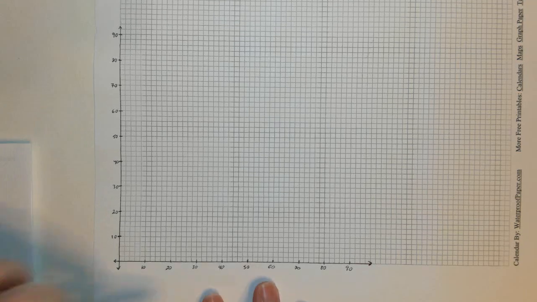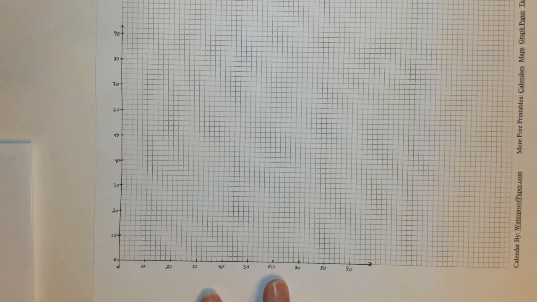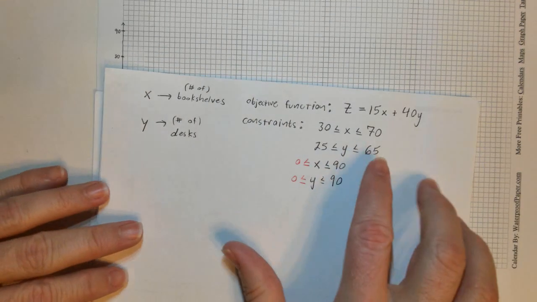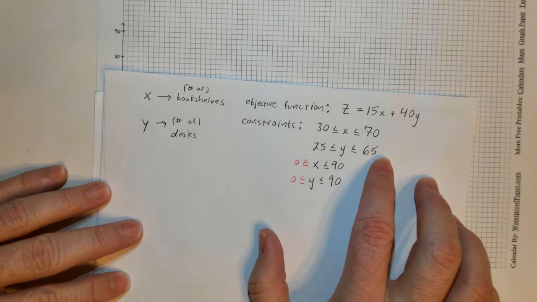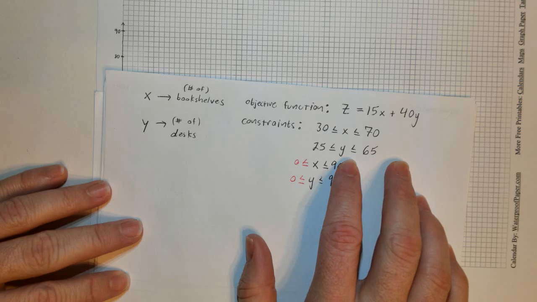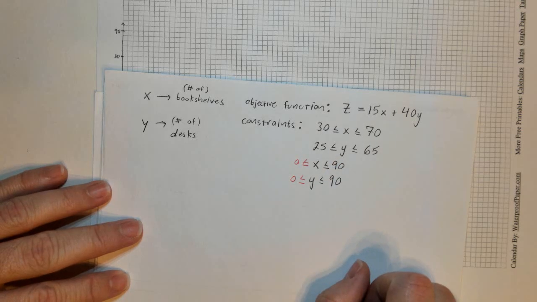You'll notice that with a straight edge or a line, you can get the same kind of graph. All right, so here we go. I'm going to graph all of these things, and if you notice, most of these are inequalities. So not only do I have to graph the lines, I have to graph the inequalities.